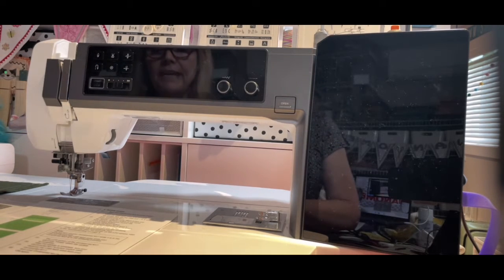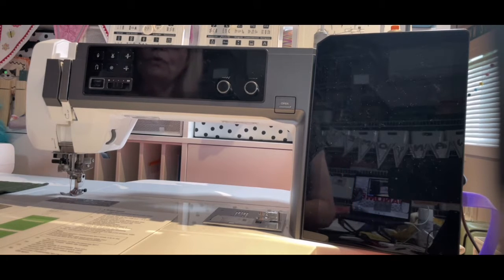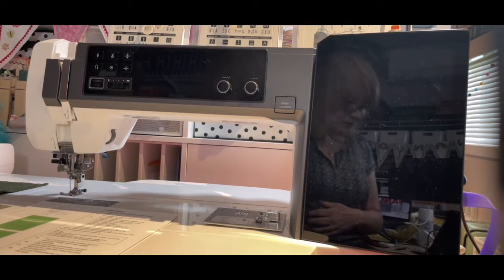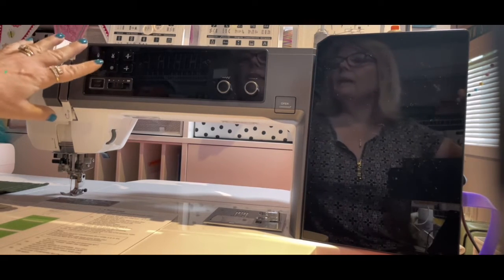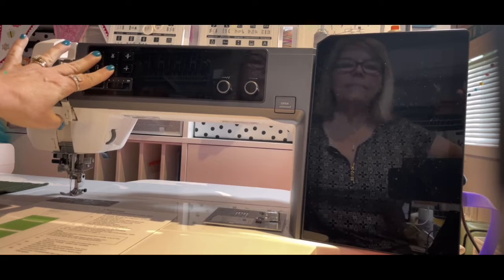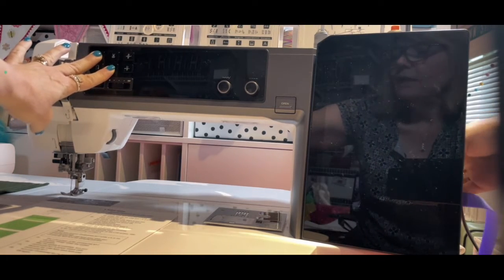So I'm going to hold those down and then I'm going to turn on my machine. And that's what it says. Step 3 is to hold those two and then turn on the machine. So let me come around here and I'm going to push these two. So I'm holding them and then I'm going to flip on my machine over here.